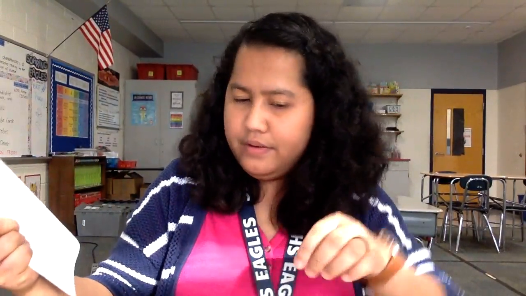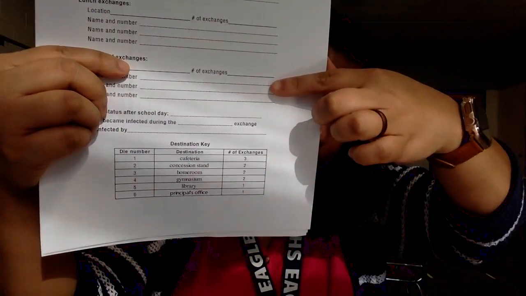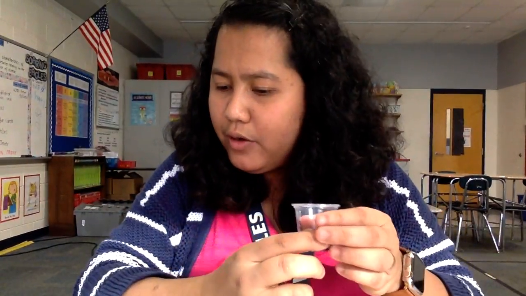So let's say 5. So that's the dice. 5 is the library. So you will go to this area that says library. Okay, and there's only one exchange in there. So you only have to put library and then one exchange and then that person and the cup number of that person. Okay, so after you made the exchange, the after school cup is now the one that's gonna be tested.